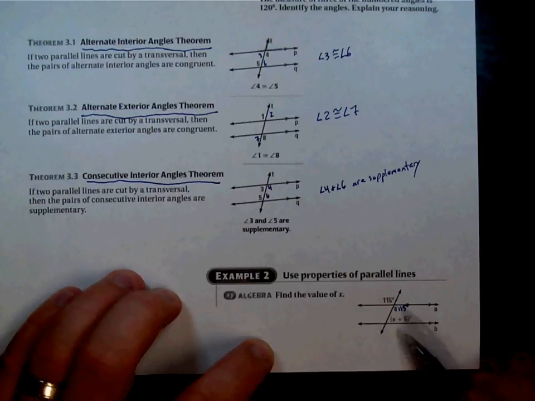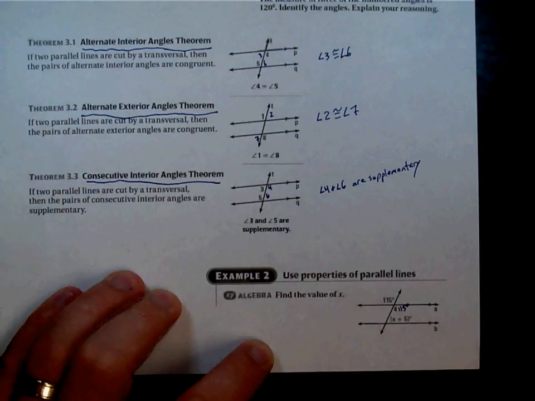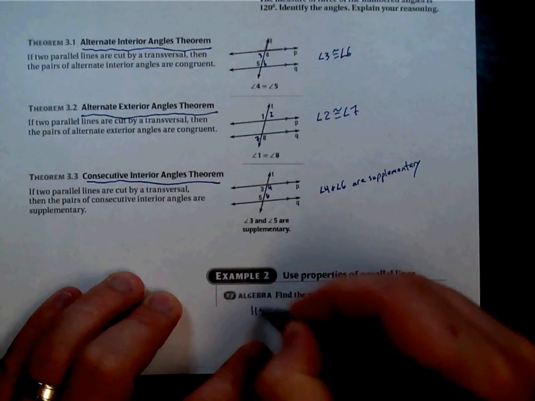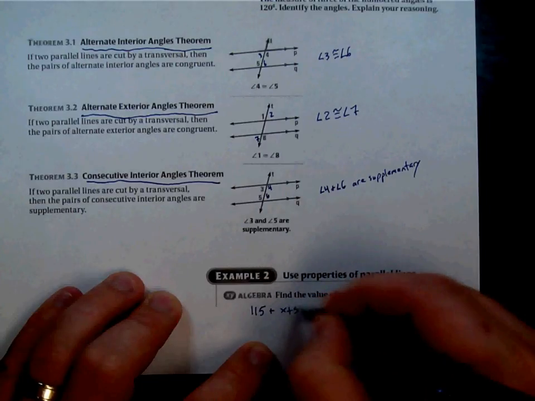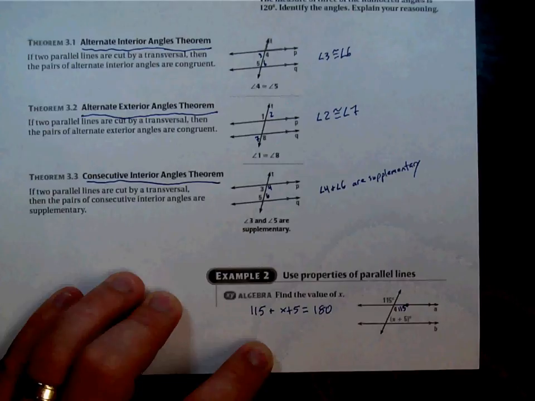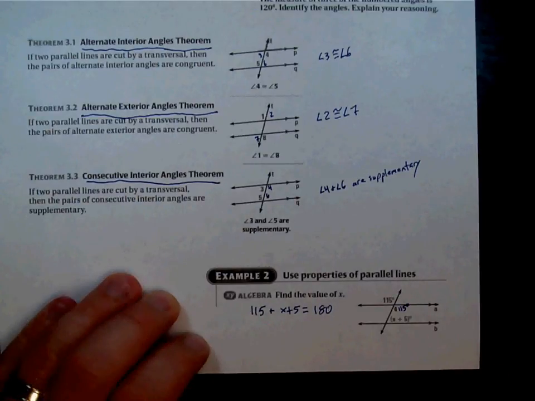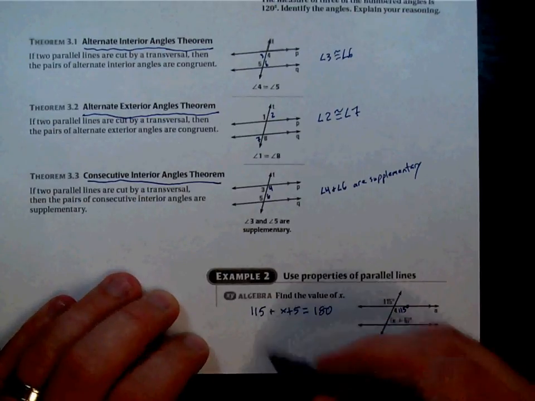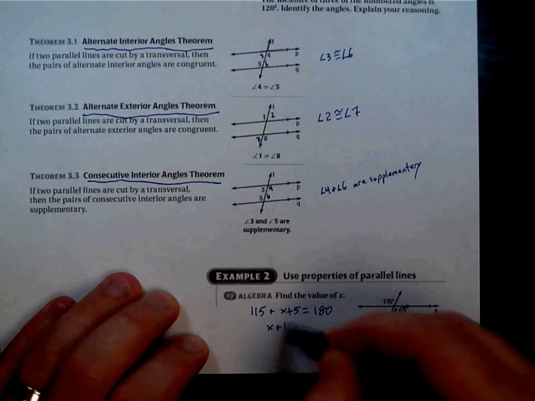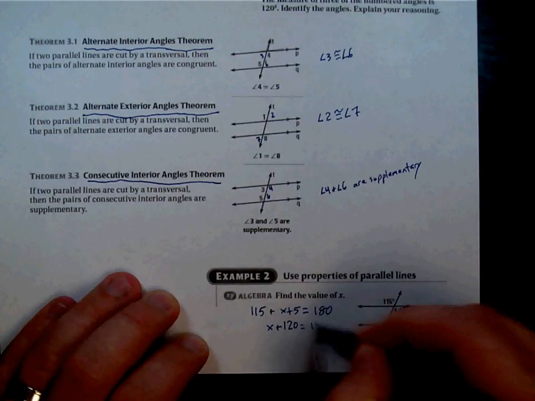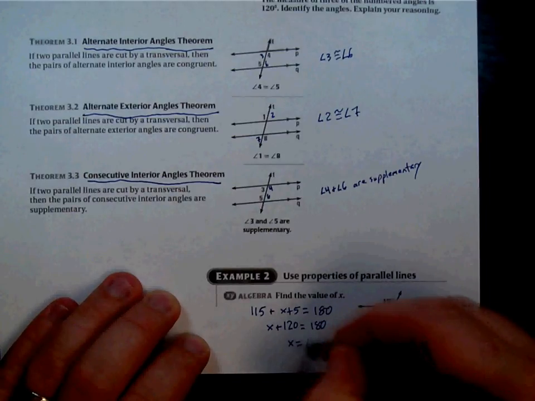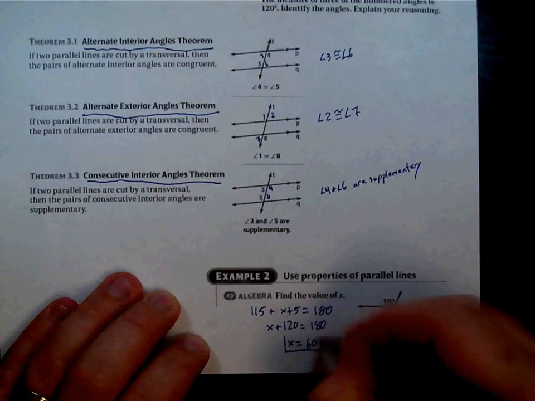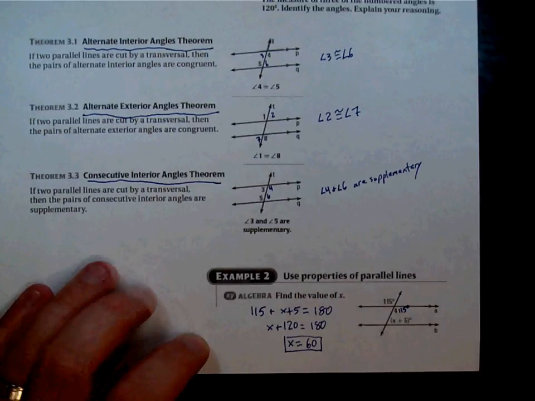And then that 115 and the x plus 5, they're consecutive interior, the one we just had. That means they're supplementary. So they have to add to make 180. So I can say 115 plus x plus 5, together they equal 180, because they're supplementary. I can combine the like terms. I have the 115 and the 5 that can combine together to make 120. And now I can subtract 120 from both sides. So I see that x has to be 60. So we answered the question.